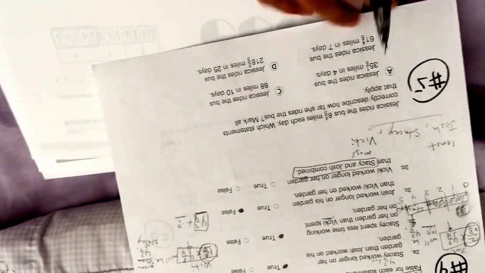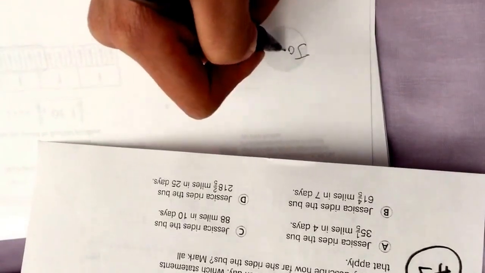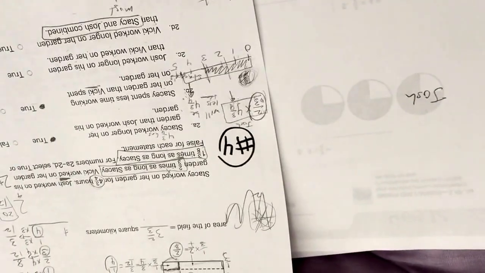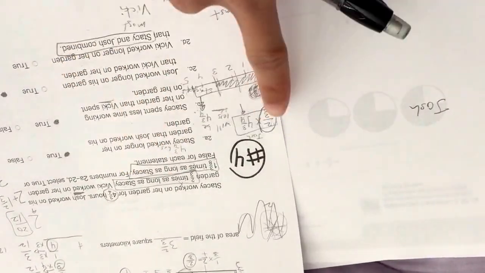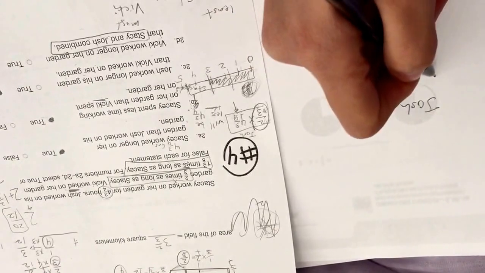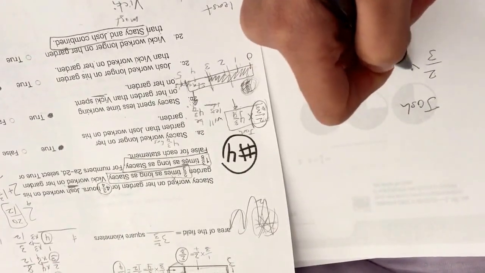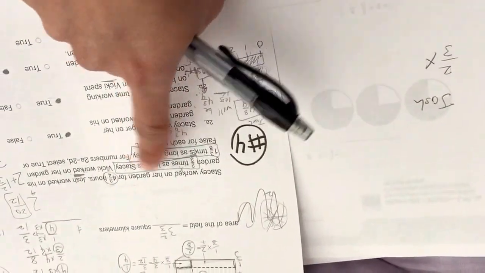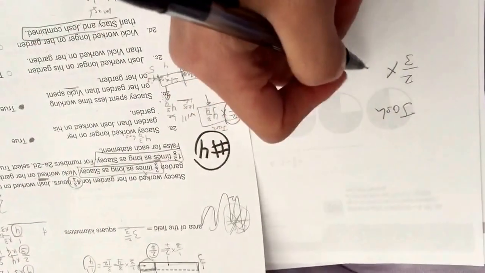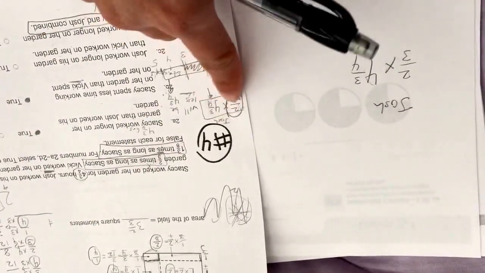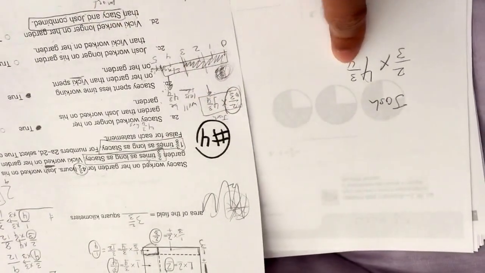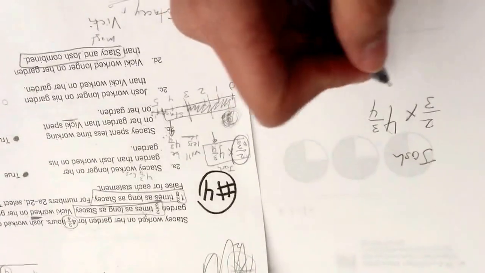Now, Josh is 2/3 times as long as Stacy. 2/3 times Stacy, and Stacy's 4 3/4. Josh is 2/3 times Stacy's. So let's solve this to find Josh's.